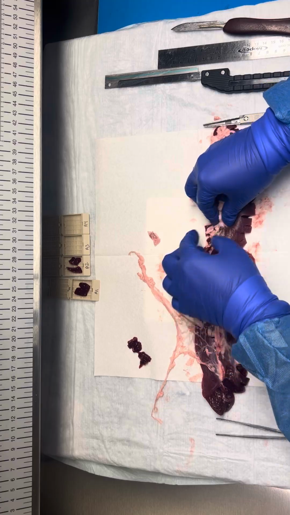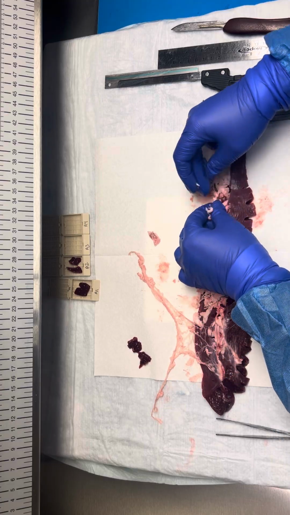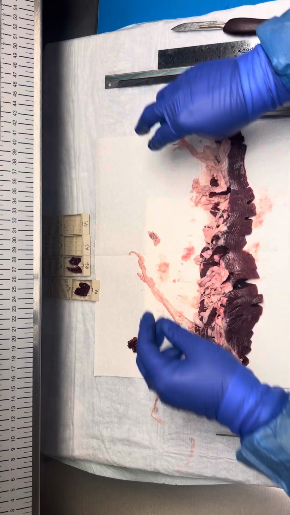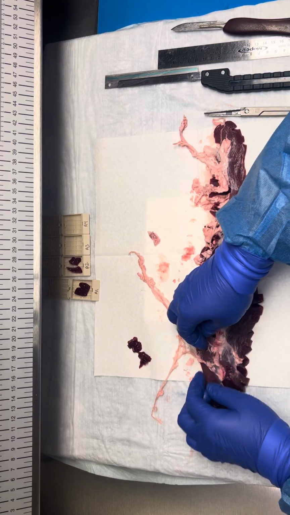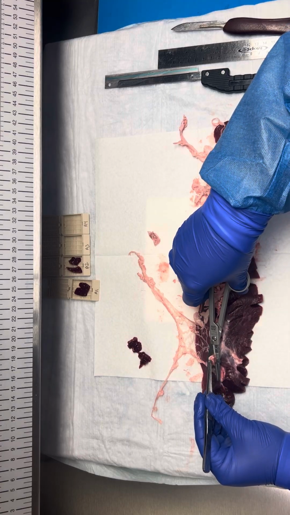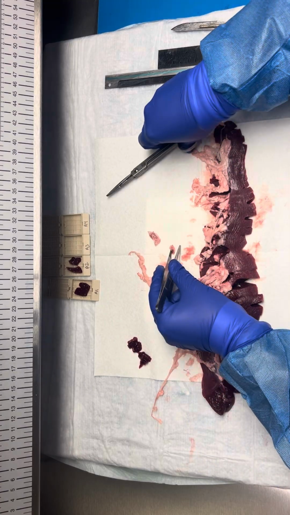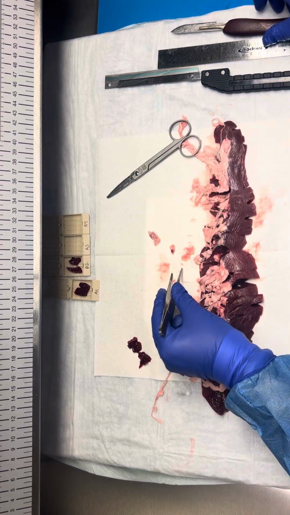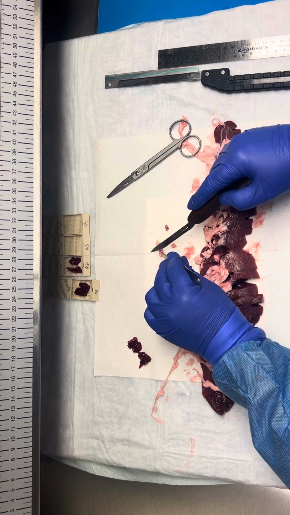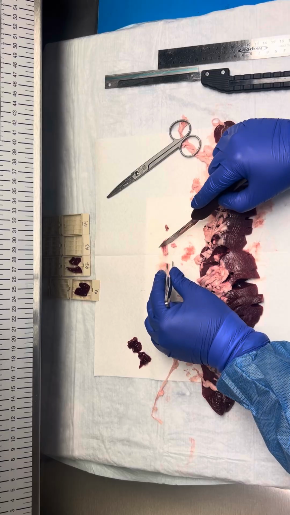I'm not feeling or seeing anything throughout here. And you'll be able to practice this in lab. Here's one more right here. So remember that the lymph nodes are going to live at the hilum, and they're also going to live by the vasculature.